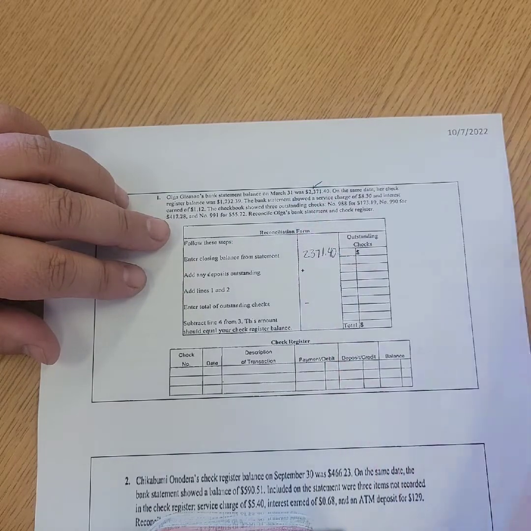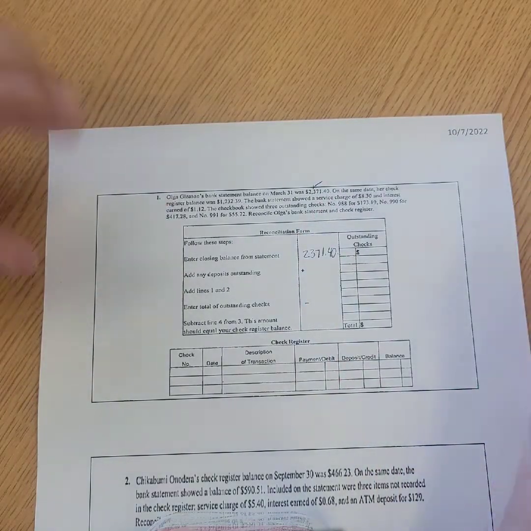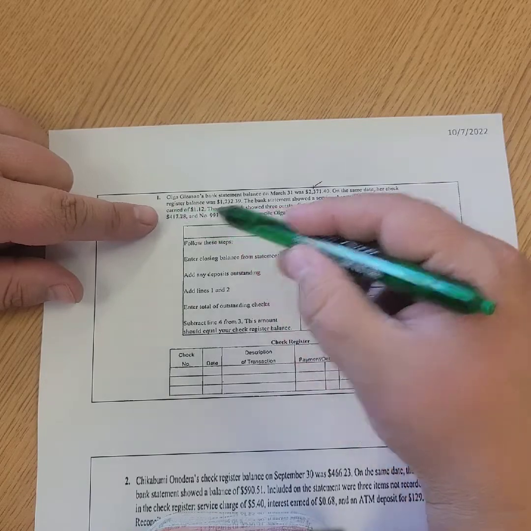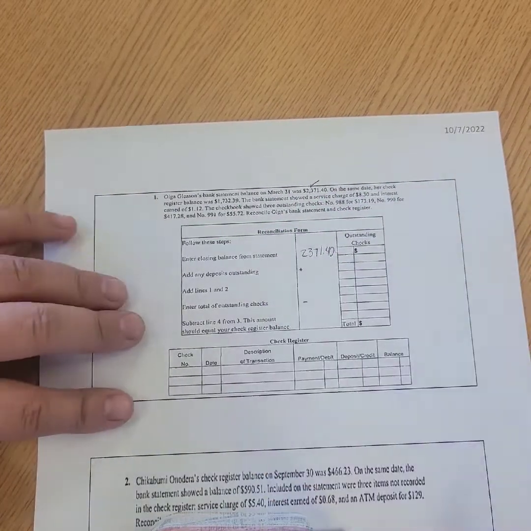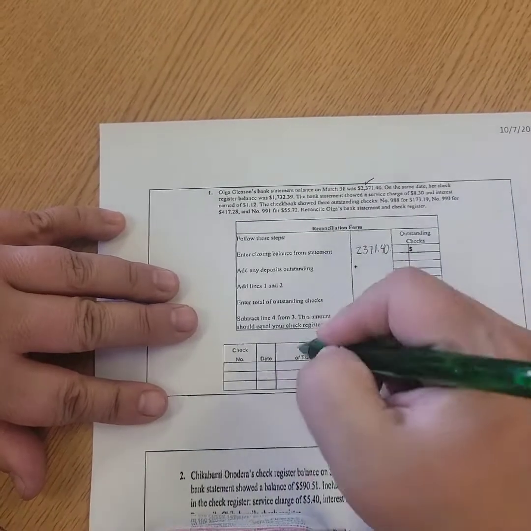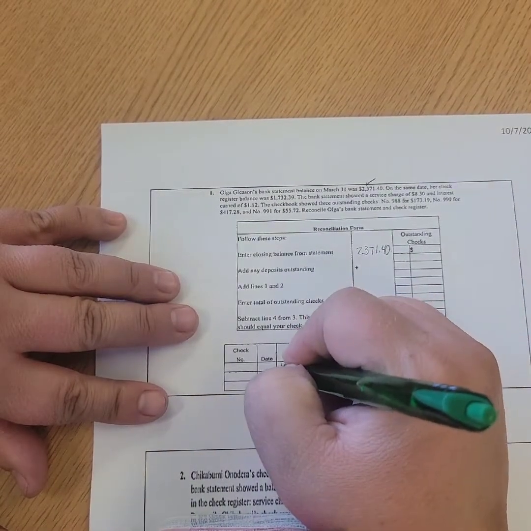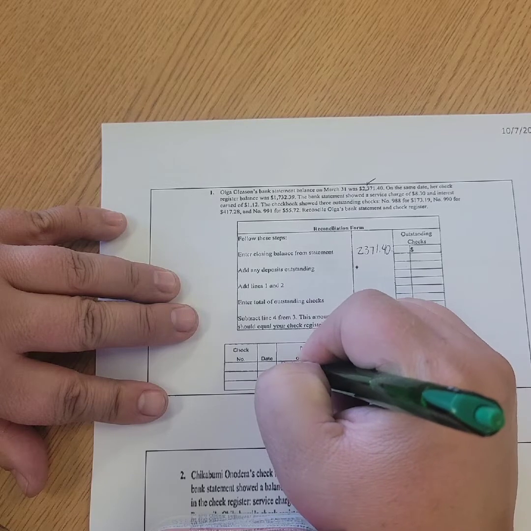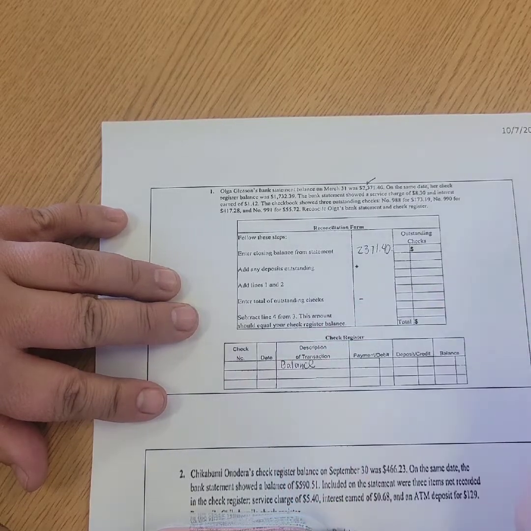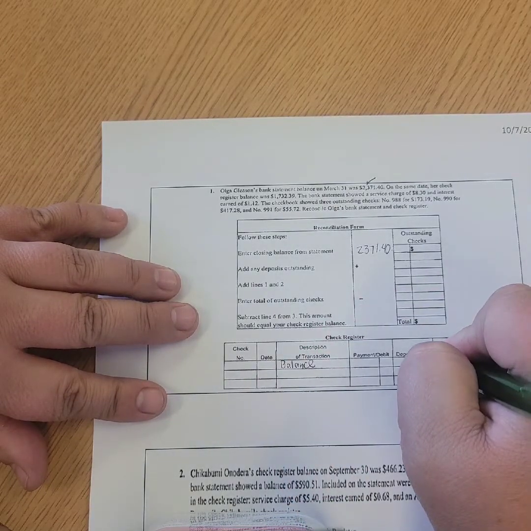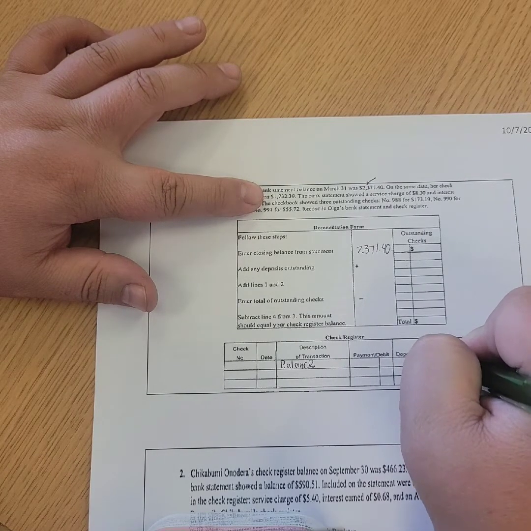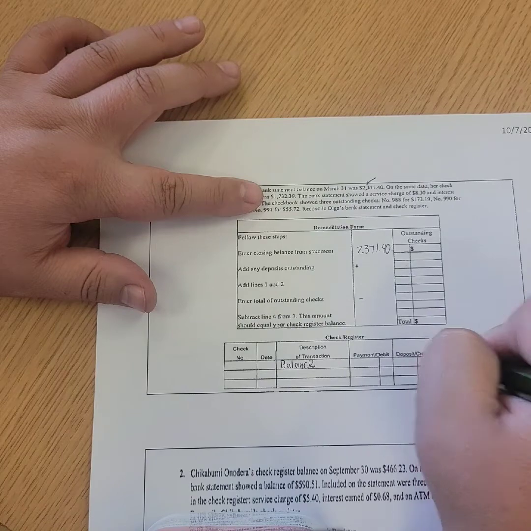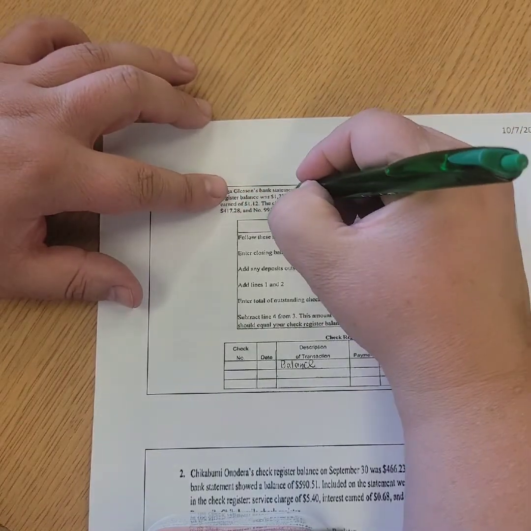And I usually just put a little check mark saying, hey, I took care of that. On the same date, her check register balance is $1,732.39. Okay, so we took care of that.